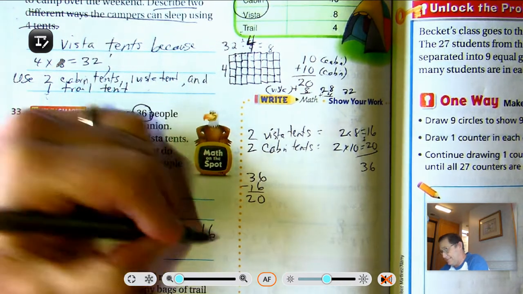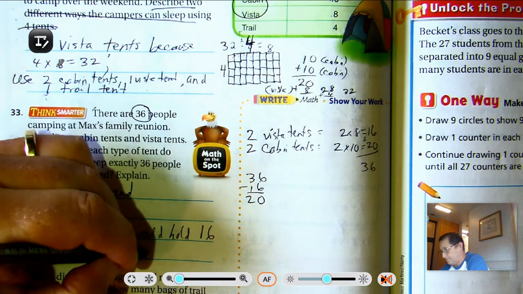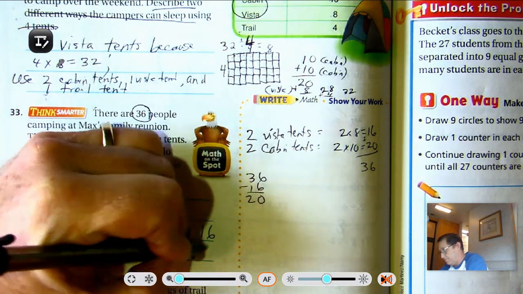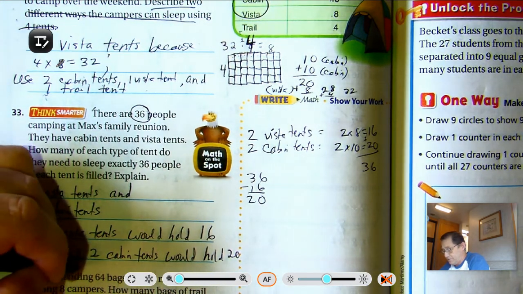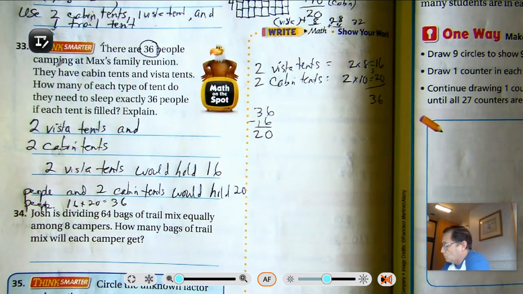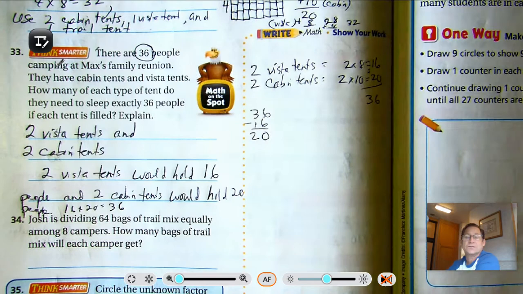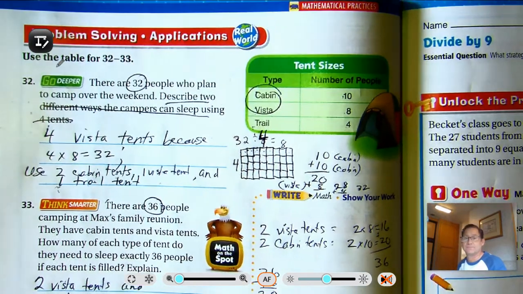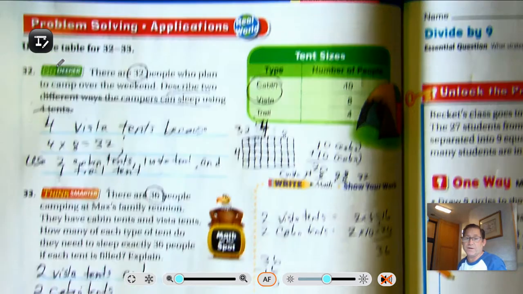2 Vista tents would hold 16 people, and 2 cabin tents would hold 20 people. 16 plus 20 equals 36. Okay. In fact, as I'm looking at this, just for the Vista and the cabin, that may be the only way of doing it.